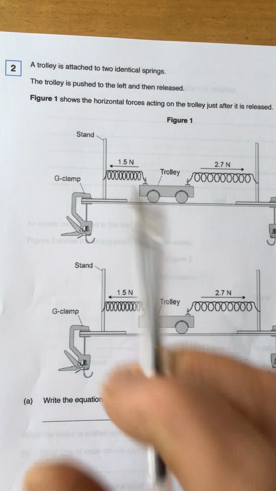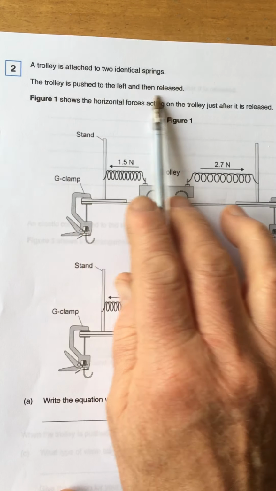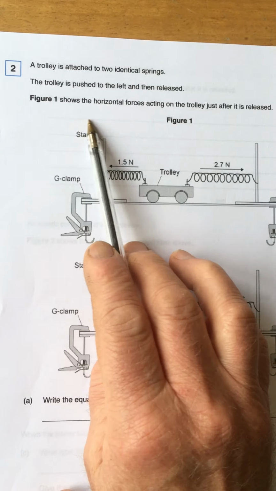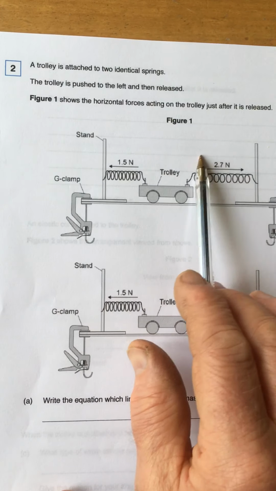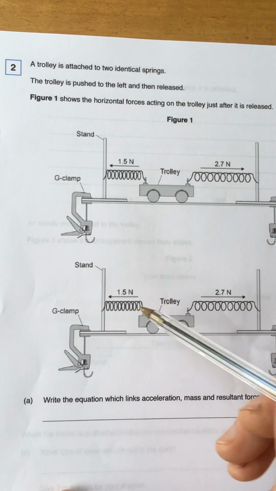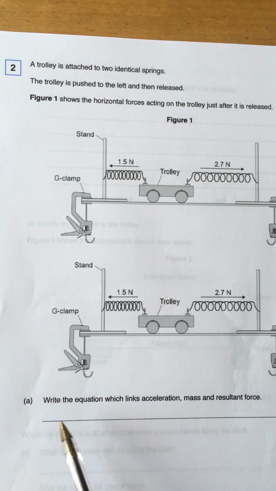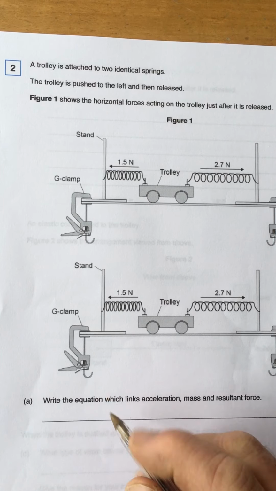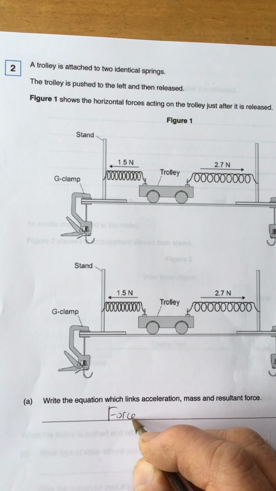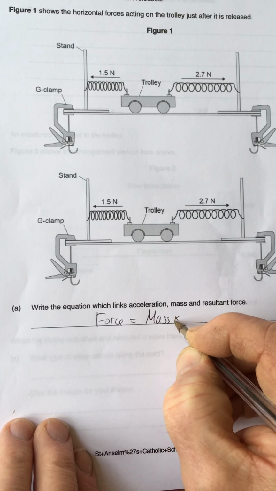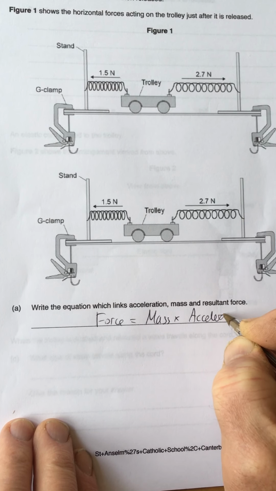Interesting question, this one. The trolley is attached to 2 identical springs. The trolley is pushed to the left and then released. So it's going to go like this. Figure 1 shows the horizontal forces acting on the trolley just after its release. 1.5 there, 2.7. Now I'm actually watching these to make sure they've not changed any of the units. Write the equation linking acceleration, mass and resultant force. So just as before, force equals mass times acceleration.